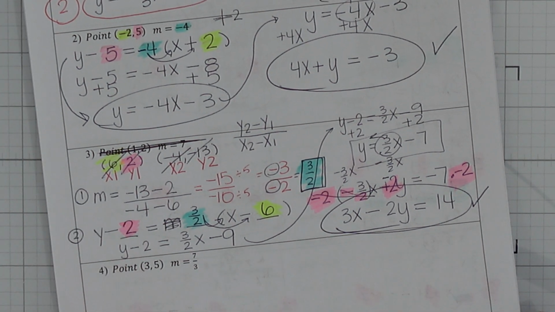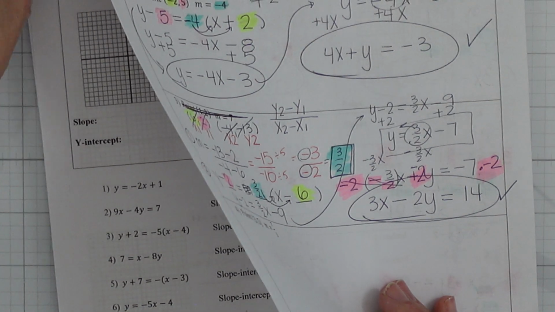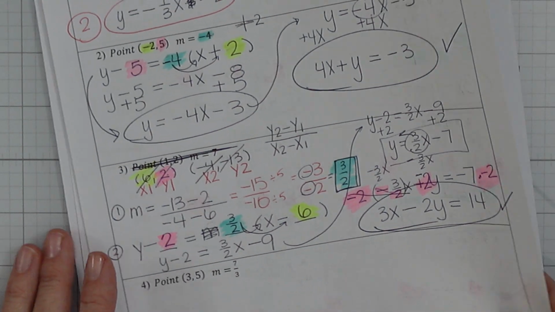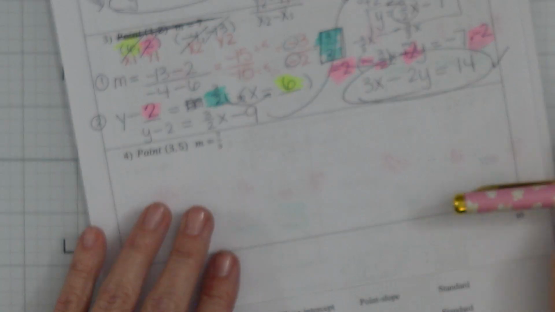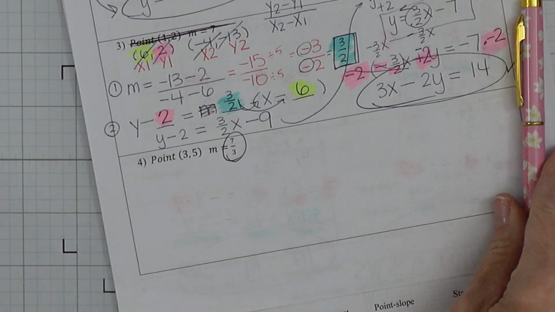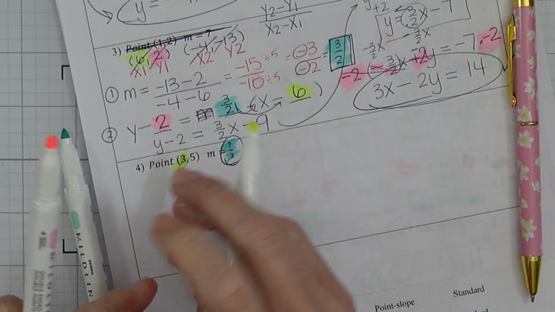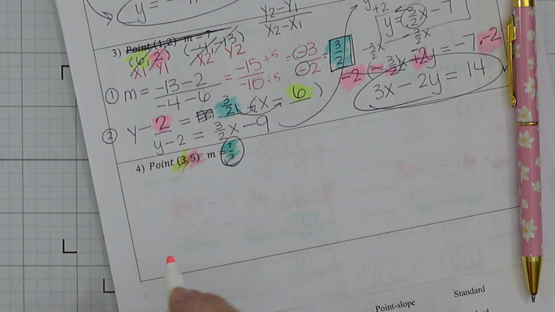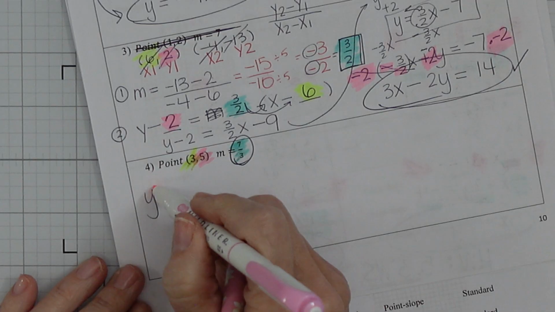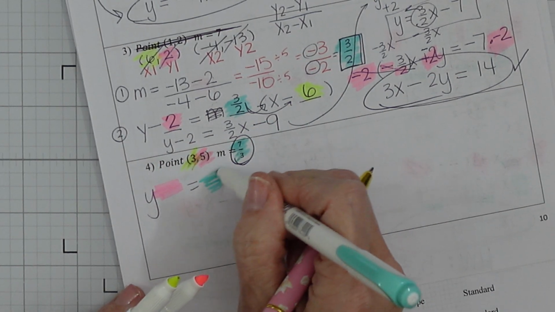All right. Let's see, we've got one more to do, and then we'll talk about what it is that you're going to do for your assignment. Okay, so here, all right, we have a slope. That's this. We have our x value and our y value. Okay, so we're going to have that equals m.